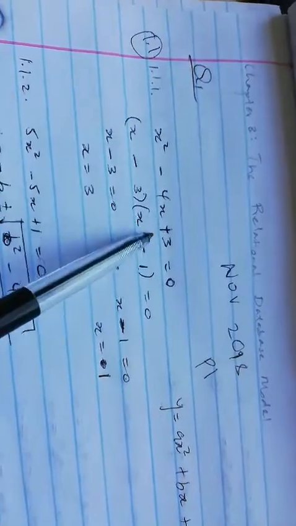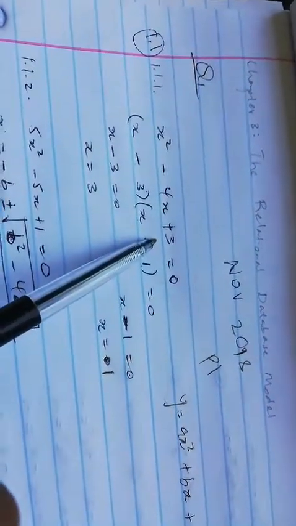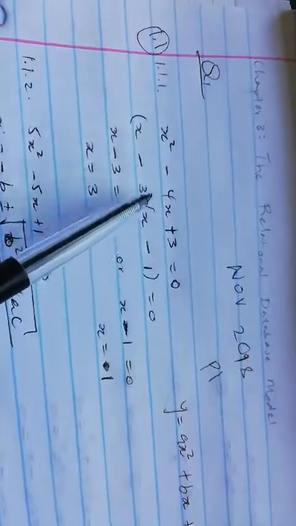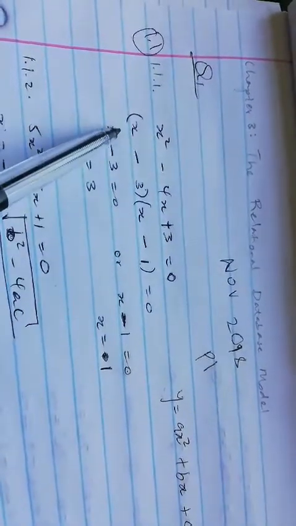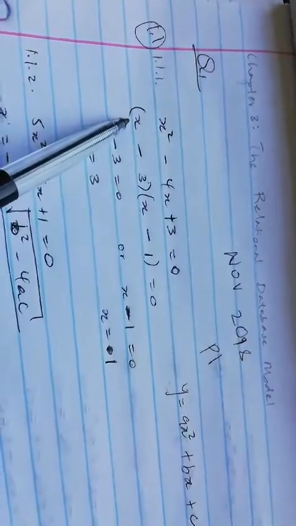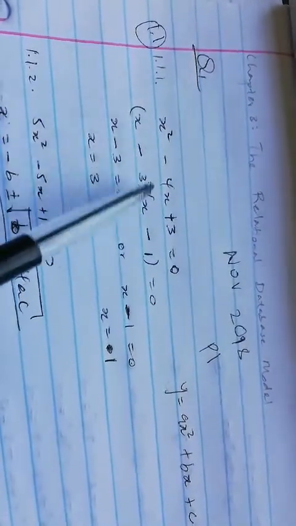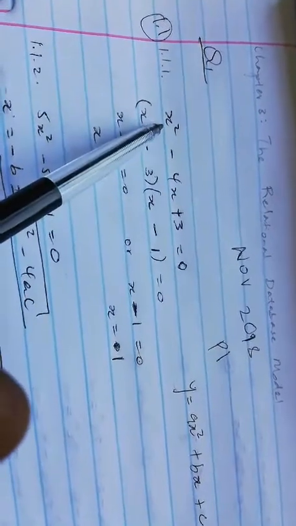So the next step is to factorize. When you factorize, that's where you open the brackets and then find the factors, so that when you multiply these two factors, you'll go back to the original equation. In this case, to find the factors, we just did a simple x and x, so that when you multiply them back, you find x squared.